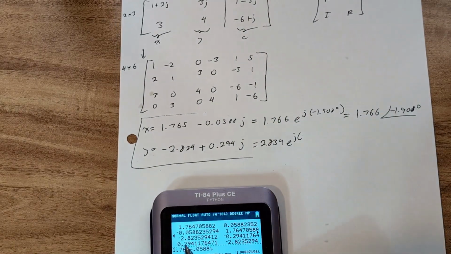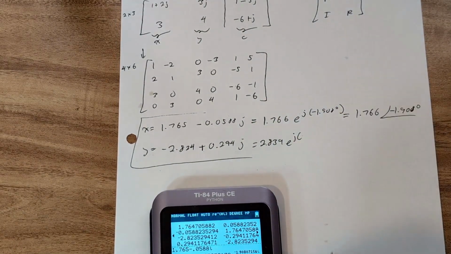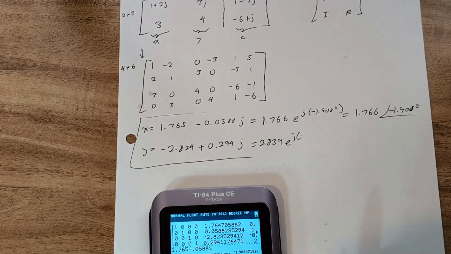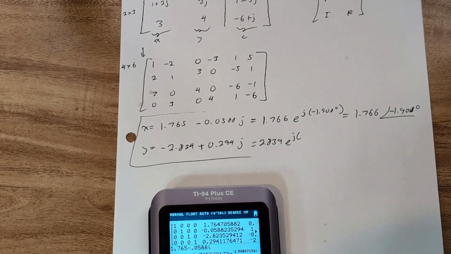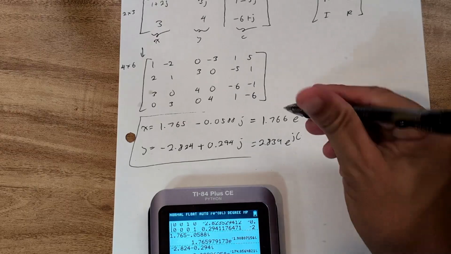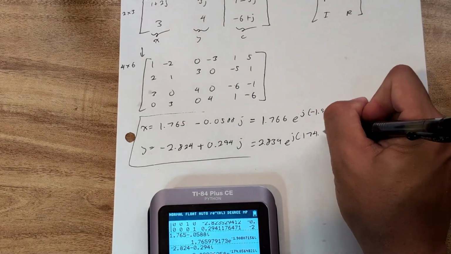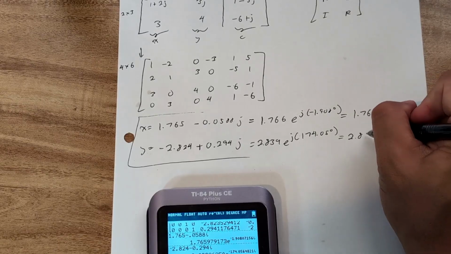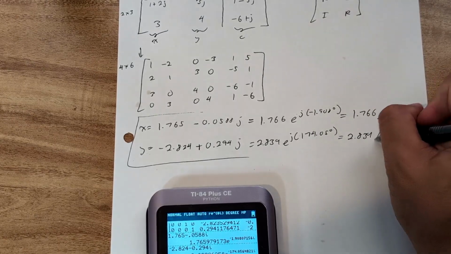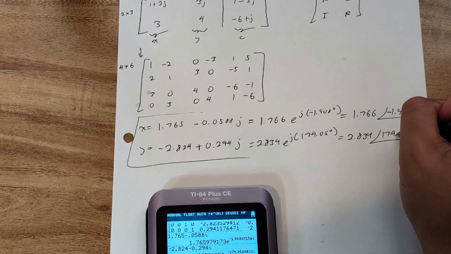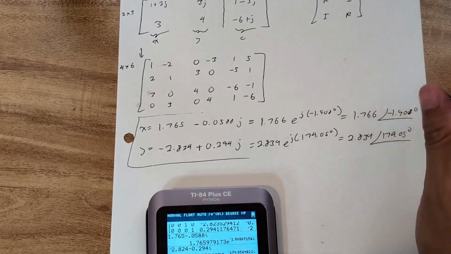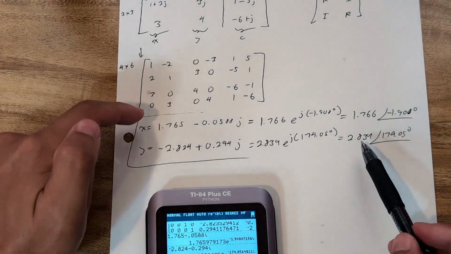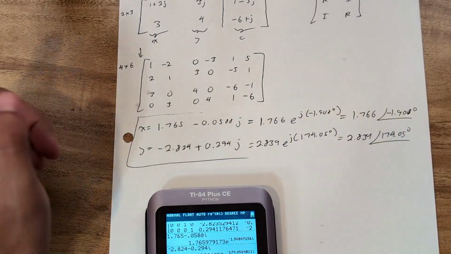Because this answer right here is positive, I apologize for that. Let me redo that. So it's positive 174.05 degrees, or in shorthand notation, 2.839 at 174.05 degrees. And this could be like your current or your voltage.